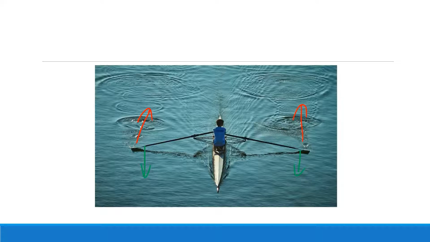I love using rowing as an example, because when you row or when you swim, you actually see the water that you're pushing backwards go behind you. You actually see it get forced backwards.